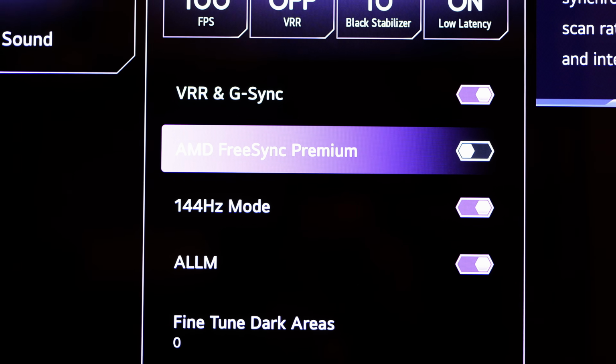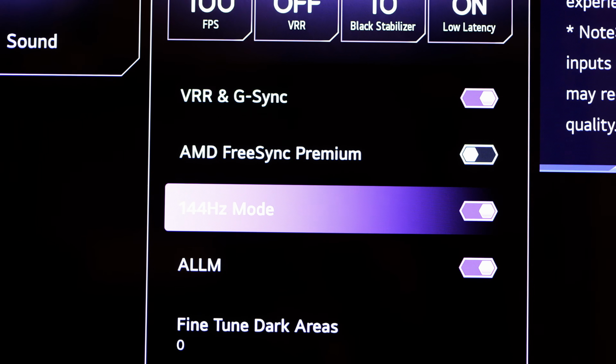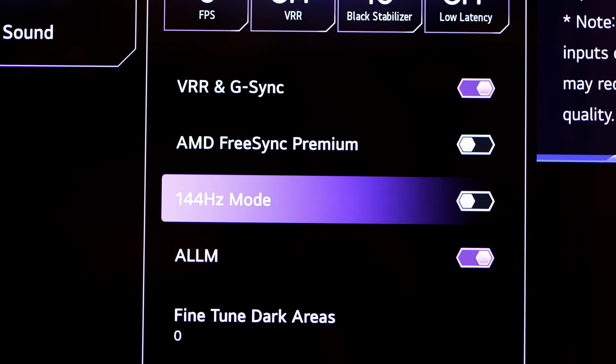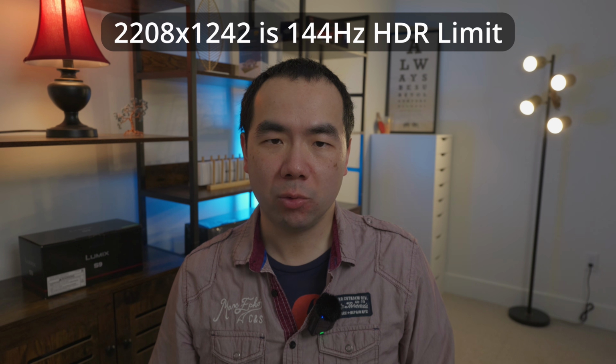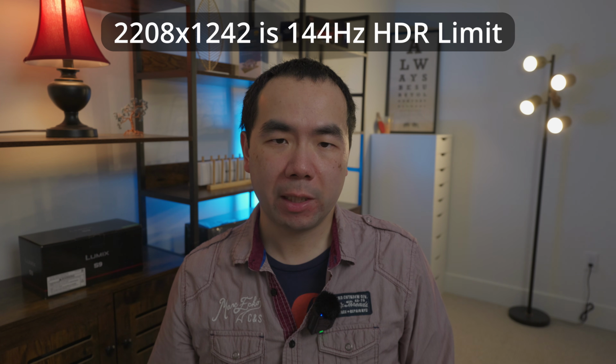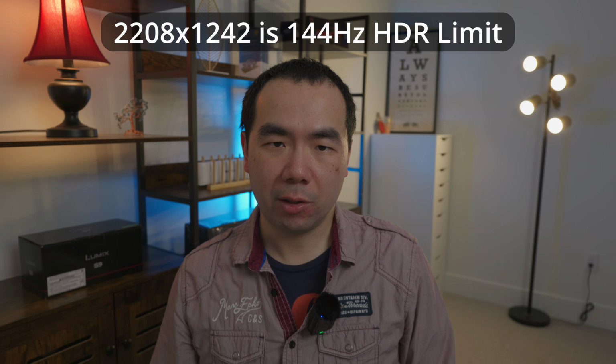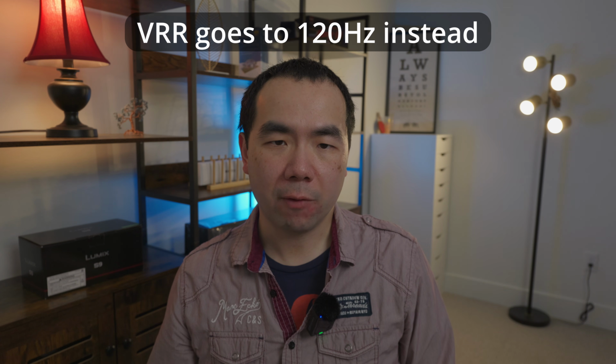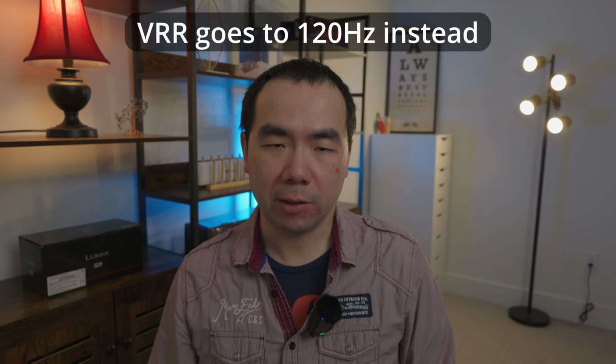One tip for the LG C4 TV is that the 144Hz mode can be toggled on or off in Game Optimizer settings. So if you want to use a higher resolution than 2208 by 1242 with variable refresh rate limited to 120Hz and HDR on, you can do that by turning off 144Hz mode first on the TV.